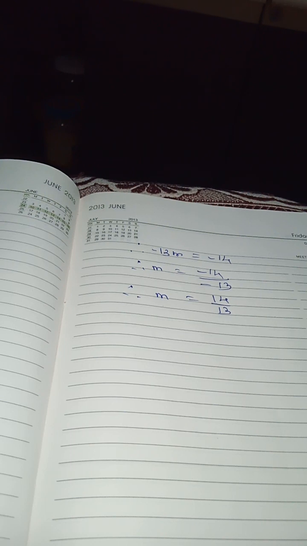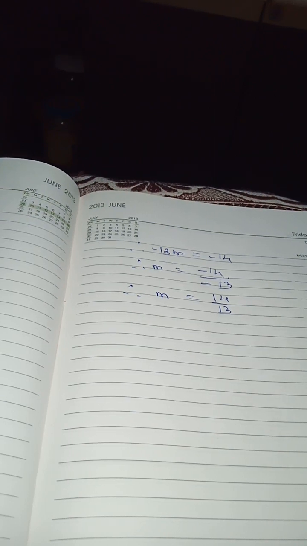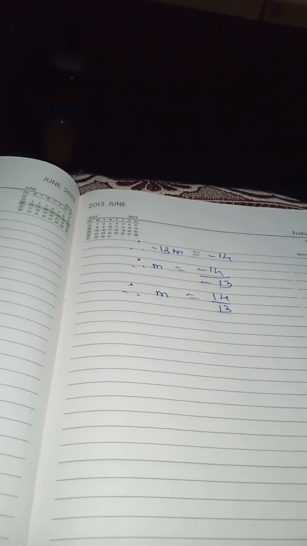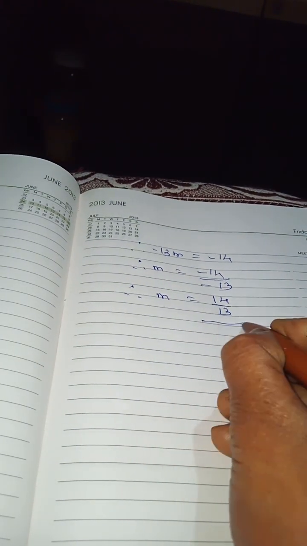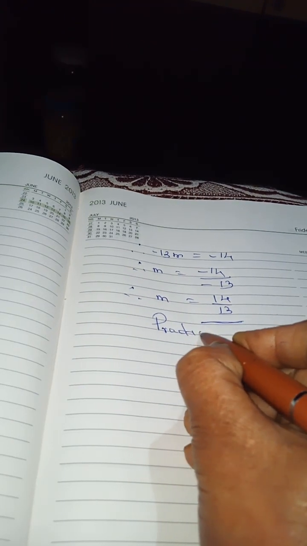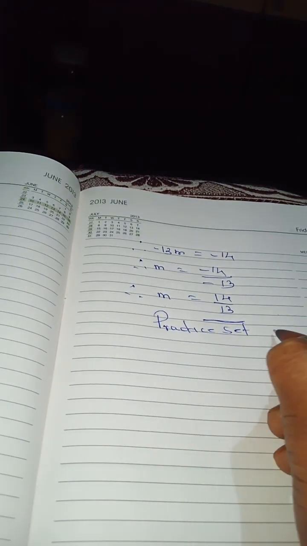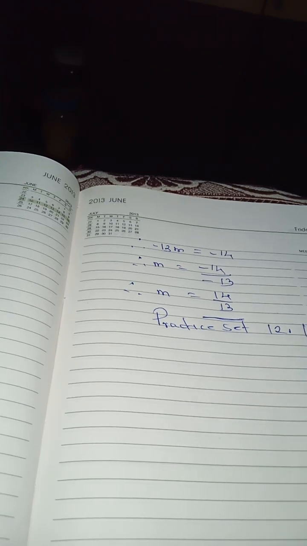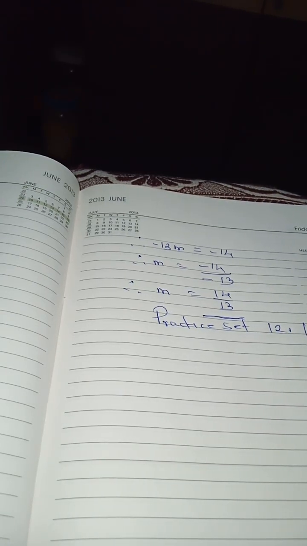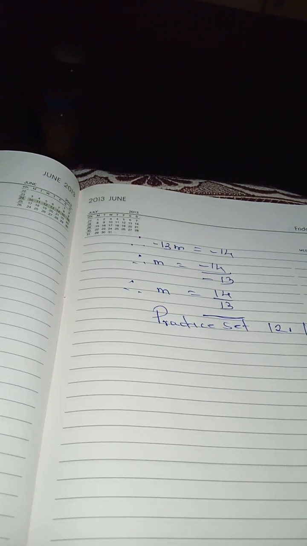You understood? It's a very easy way to understand very nicely. So today I'm explaining about this practice set, Practice set 12.1. Okay. Now the instruction given: each equation is followed by the values of the variable. Decide whether these values are the solutions of that equation.